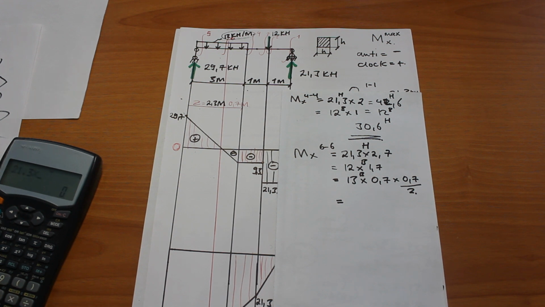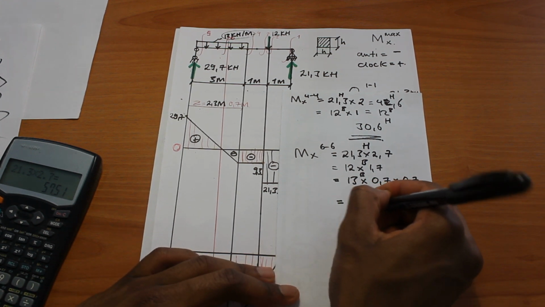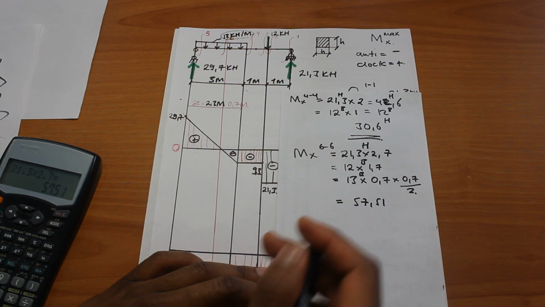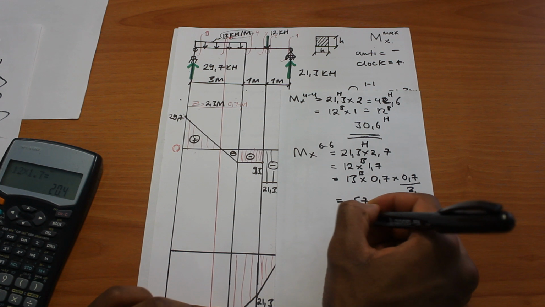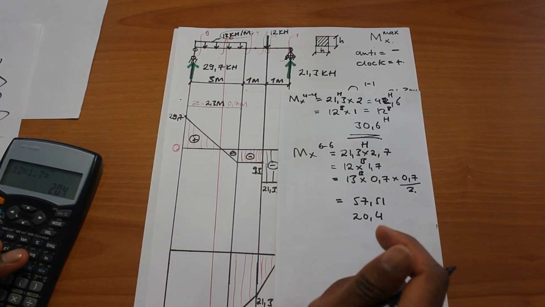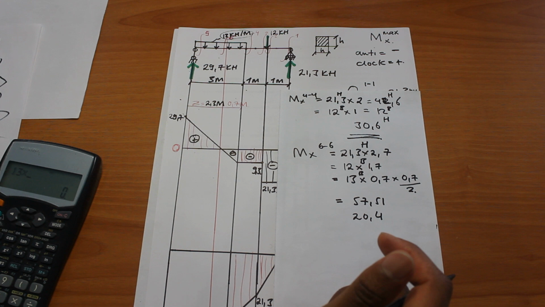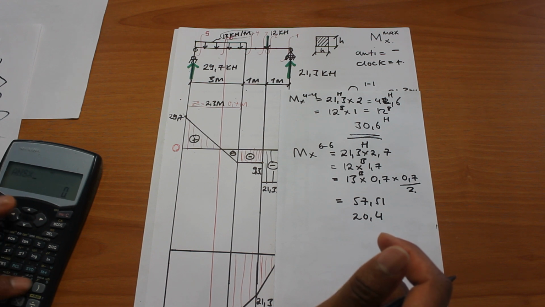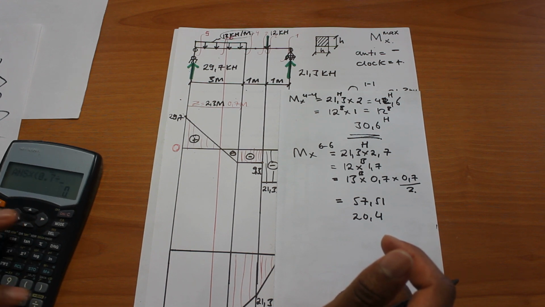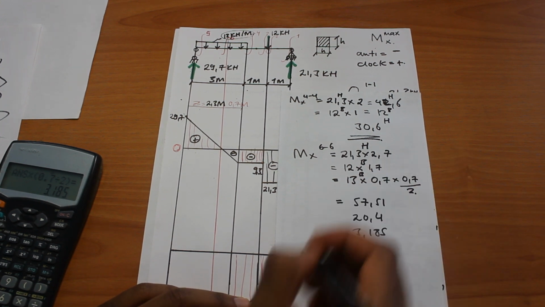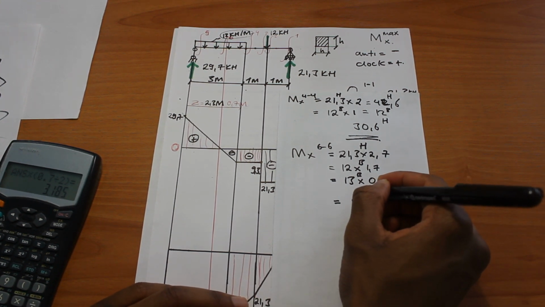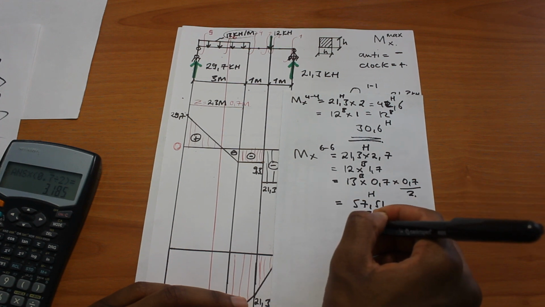So we're going to now say 21.3 times 2.7 will give me 57.51, and then I have 12 times 1.7 will give me 20.4. Then I also have 13 times 0.7 times 0.7 divided by 2, which will give me 3.185. Remember, this is lower fiber, this is upper fiber, this is also upper fiber.